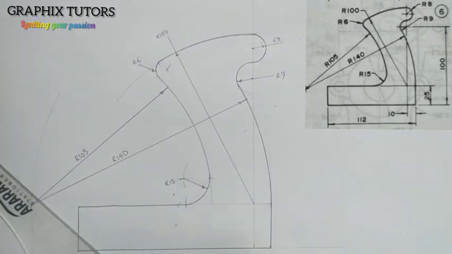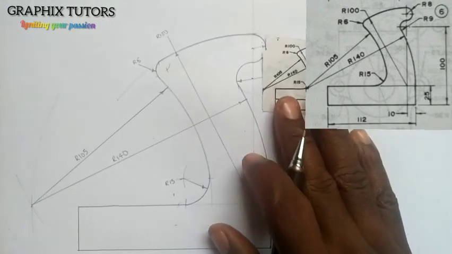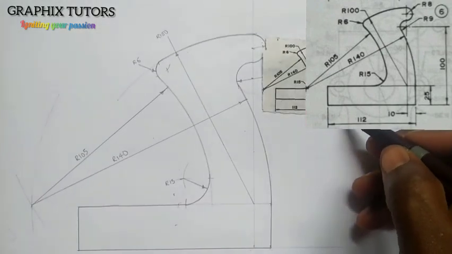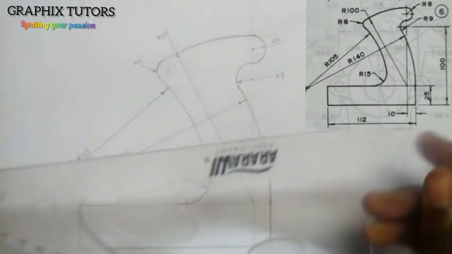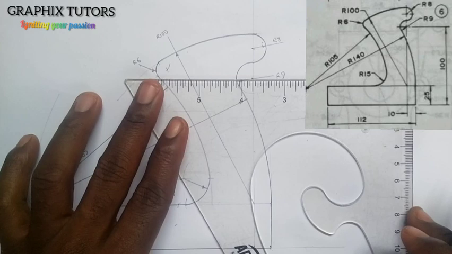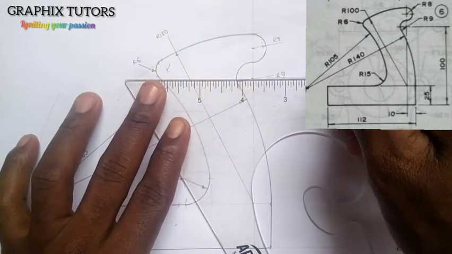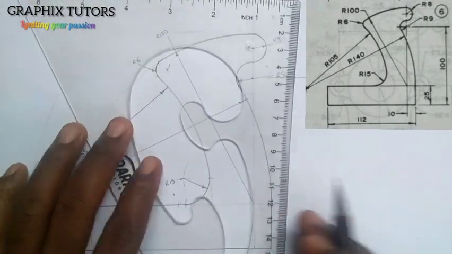Then the other one we're doing is to take the T-square and set square. The distance from here to this point is 100, so you can just do that, and something like this together with this.